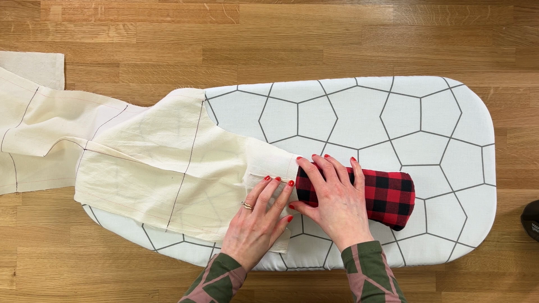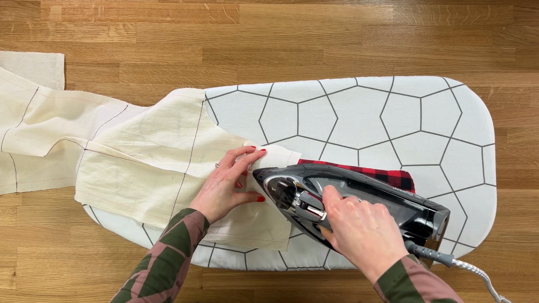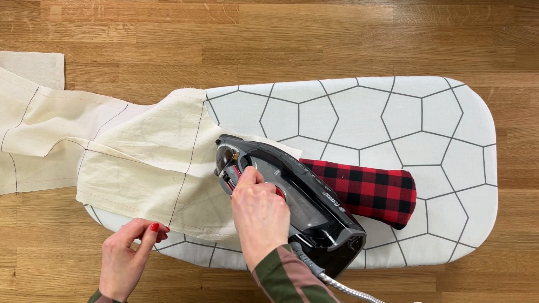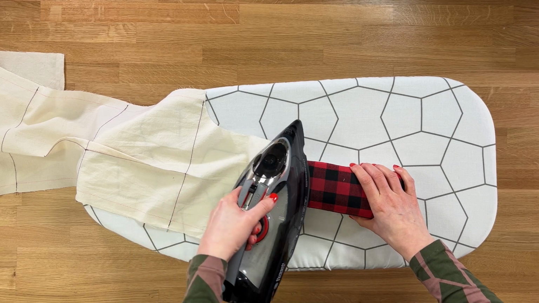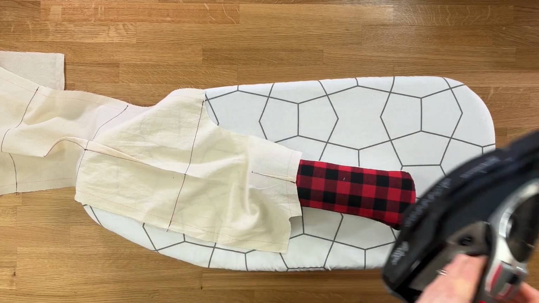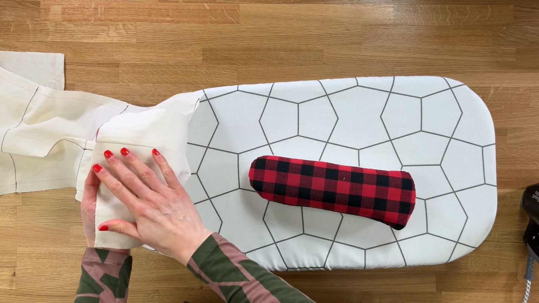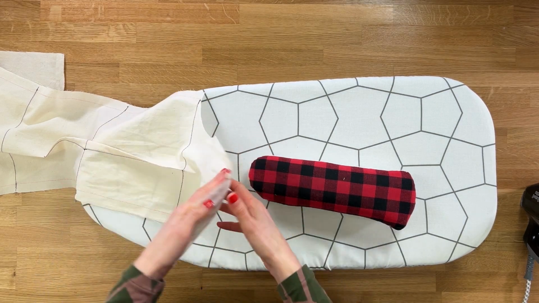So push your dart towards the side, grab your iron and very simply just press it in place, making sure that you're going nicely over that curve. This is with the wrong side facing up. And then you see we've got a nice flat curve and there's no jagged point at the end because we've done it over the curve of this.